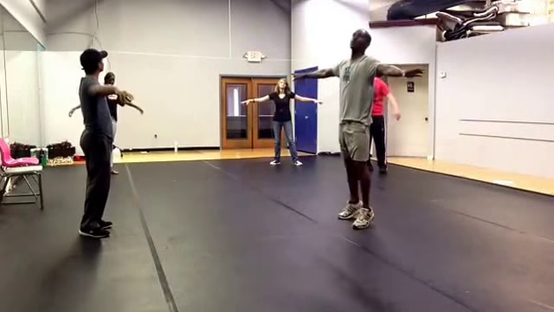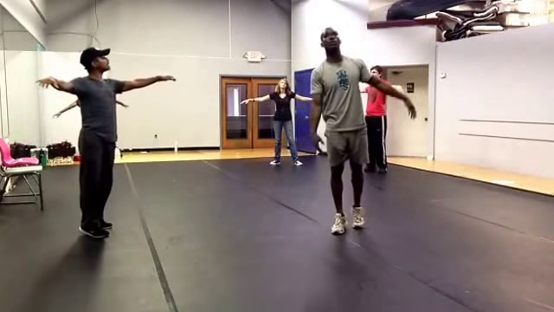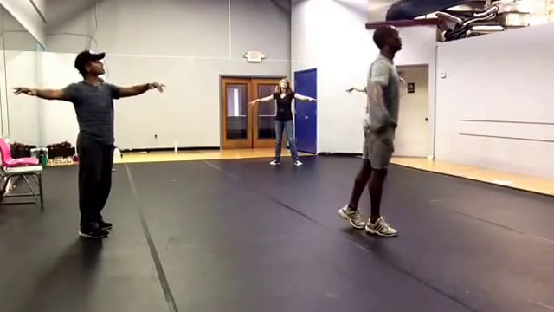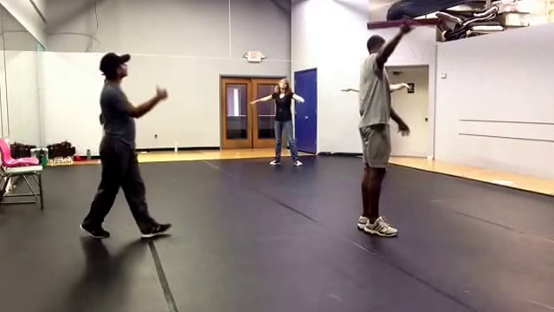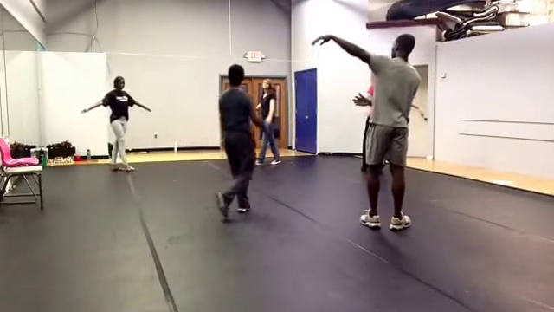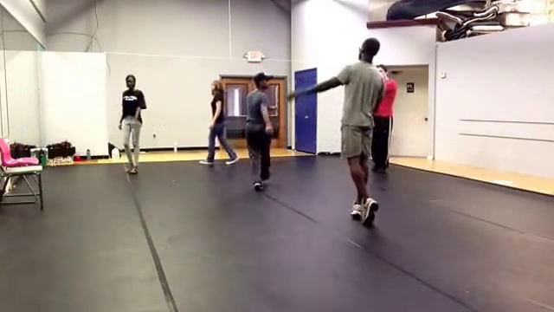Let your arms float, let your fingertips graze across the surface of the water, and start to just gently walk with this quality of lightness and ease.